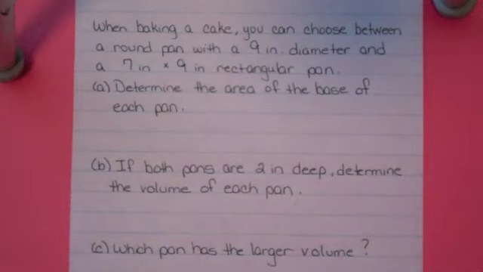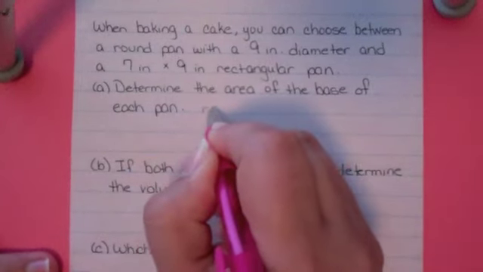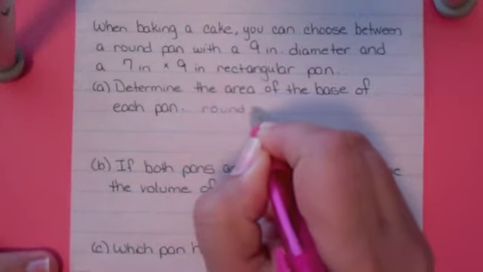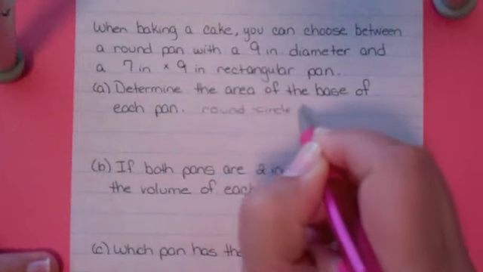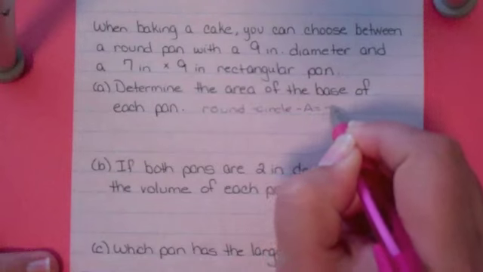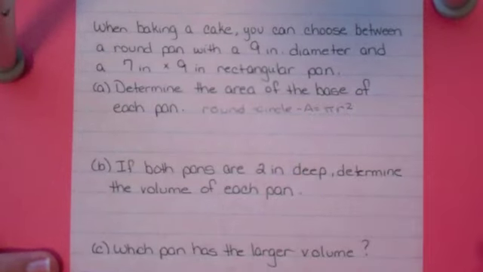Alright, so when baking a cake, you can choose between a round pan with a 9-inch diameter and a 7-inch by 9-inch rectangular pan. My first question asked me to determine the area of the base of each pan. Well, if you think of a round cake pan, the base of a round cake pan is a circle. And we know that the area of a circle is pi r squared.